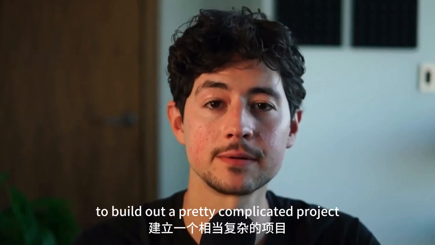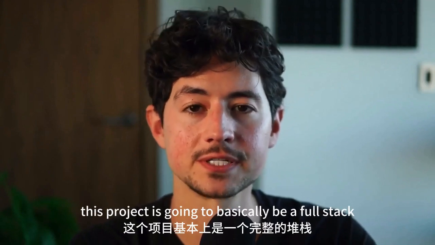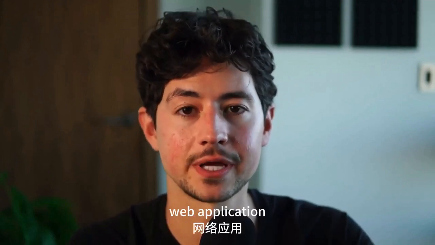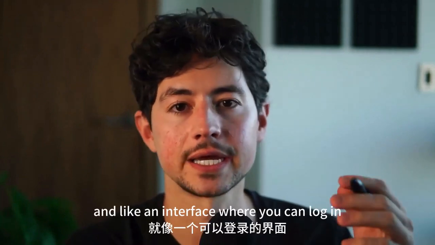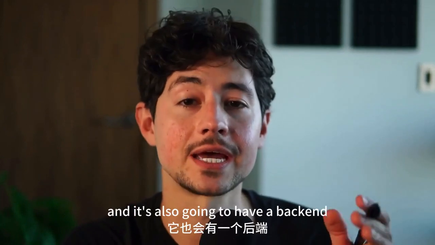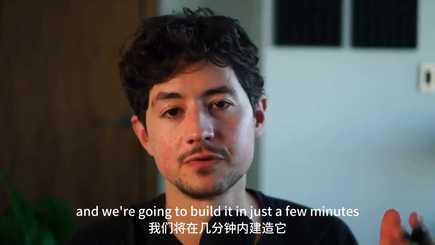Well, what I want to do next is use plan mode to build out a pretty complicated project. This project is going to basically be a full stack web application. It's going to have a front end. It's going to have authentication and an interface where you can log in. And it's also going to have a back end. And we're going to build it in just a few minutes.